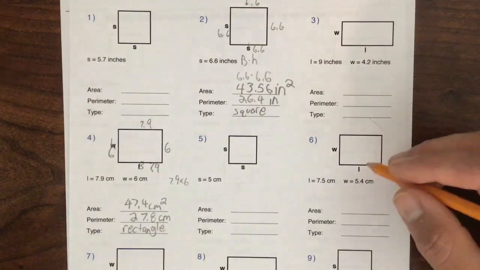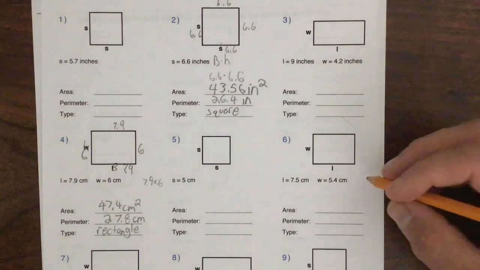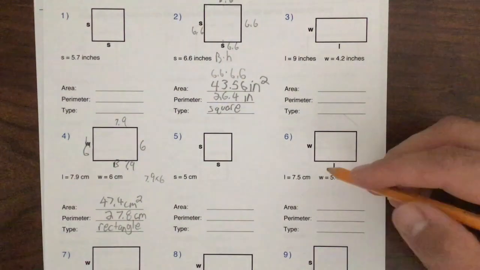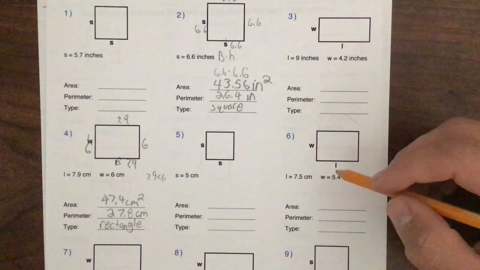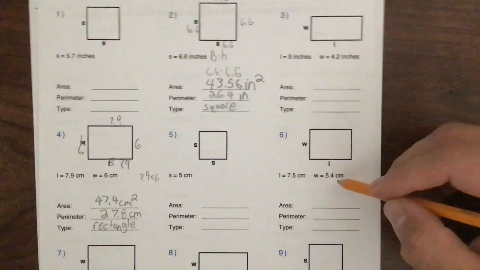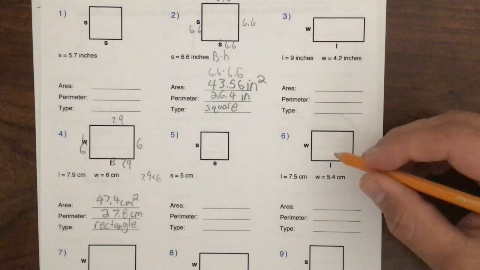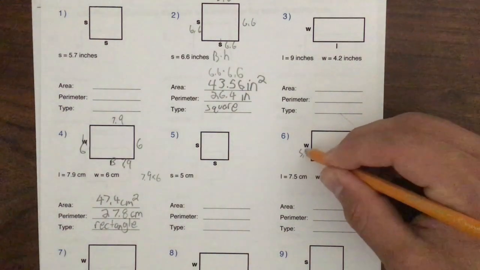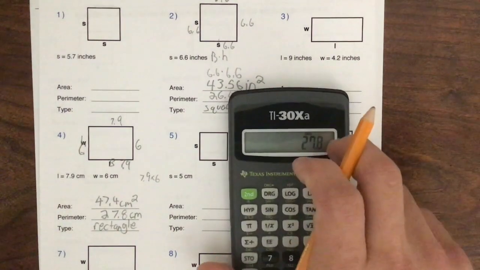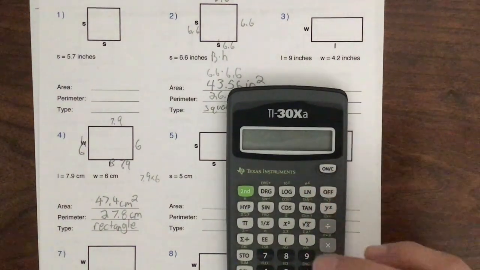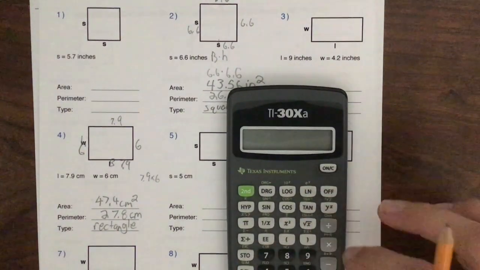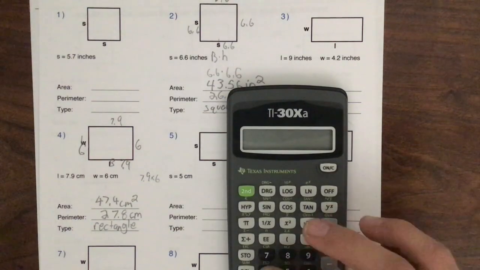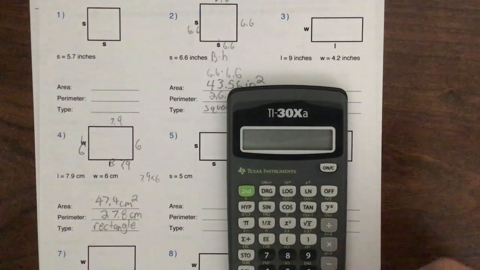Once again, we have length and width, base and height. We have 7.5 as the base, and 5.4 is the height. So I'm going to write 7.5, 5.4. When I do that in my calculator, 7.5 times 5.4, that is base times height.